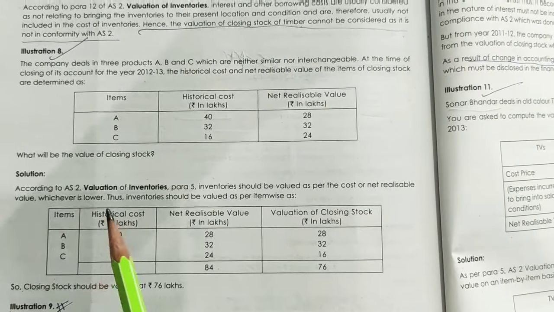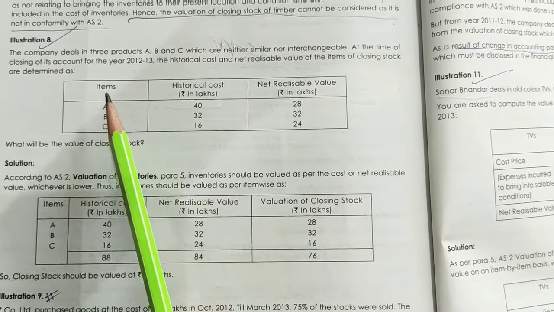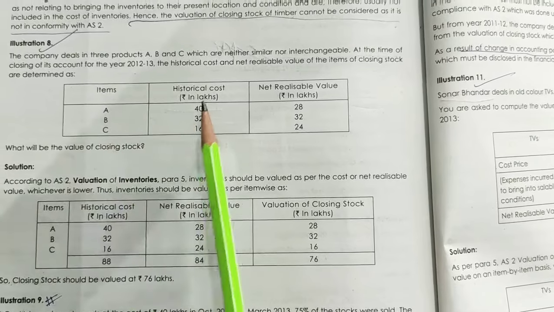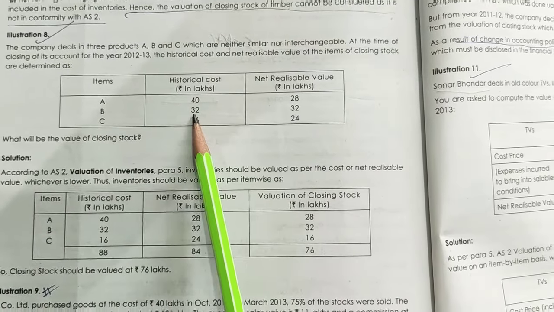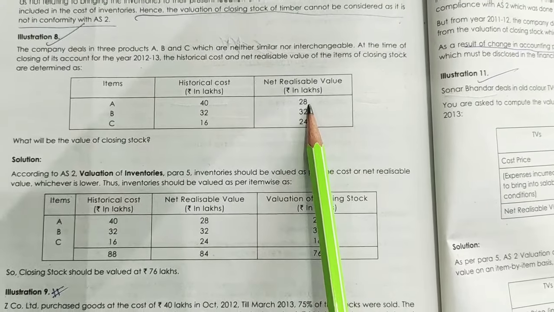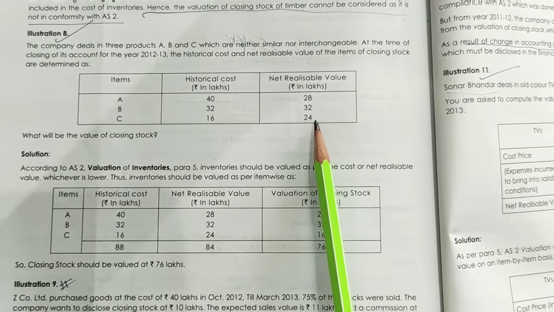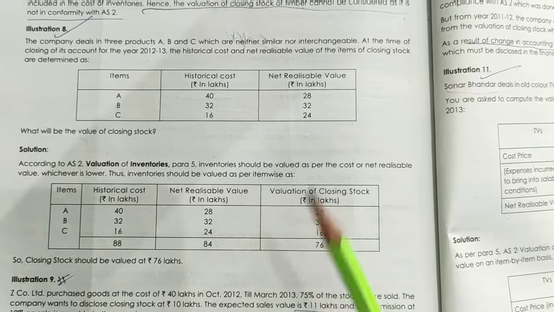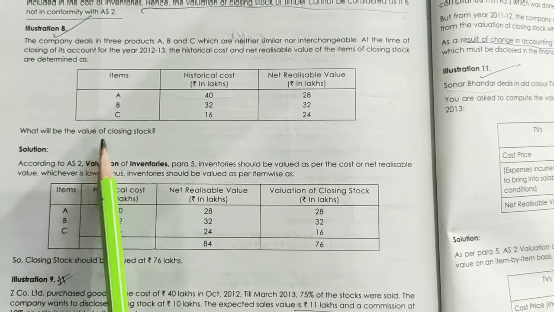Now let us come to illustration number 8. So इसमें देखो items A, B and C जिसका historical cost दिया है 40 लाख, 32 लाख, 16 लाख. Net realizable value क्या आ रहा है? A का 28 लाख, B का 32 लाख और C का 24 लाख. So what will be the value of closing stock?